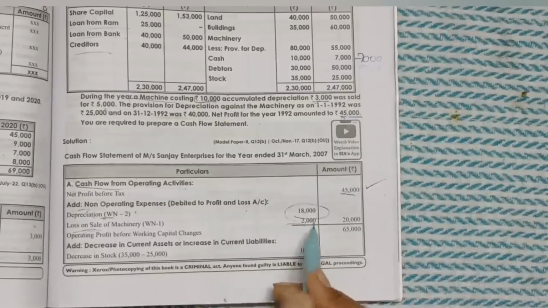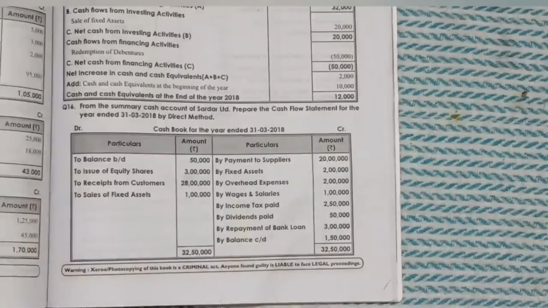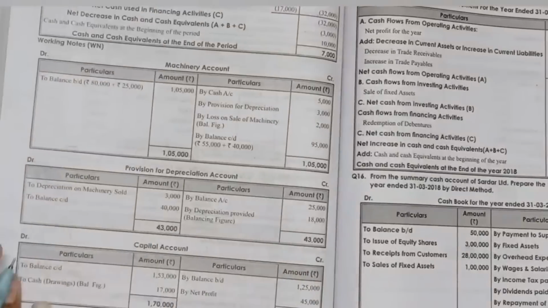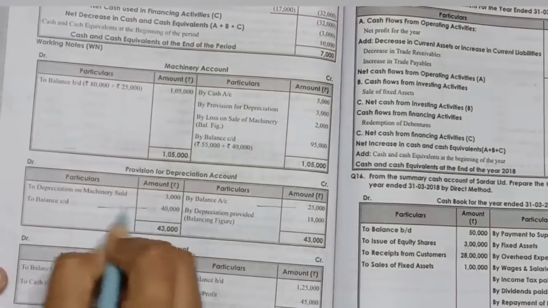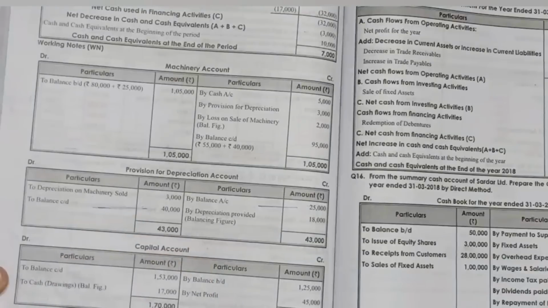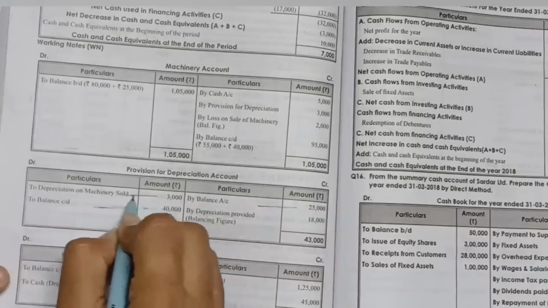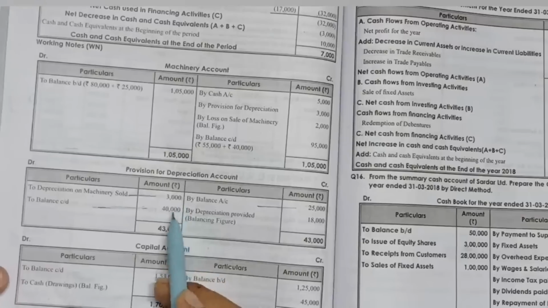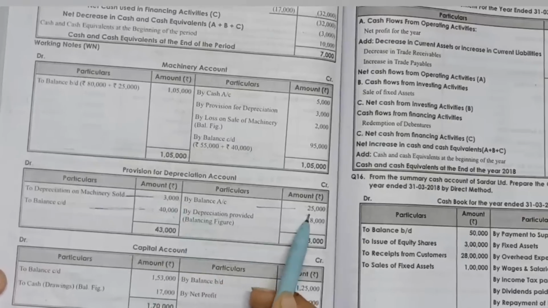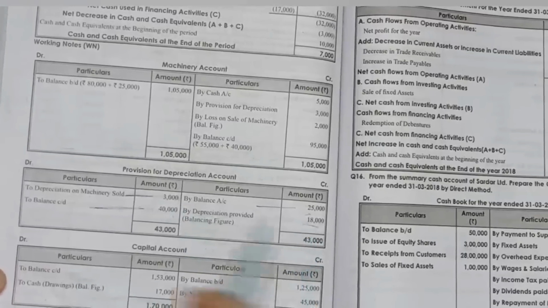How we got 18,000 means, here you see the working notes. Here opening depreciation is 25,000. Closing is 40,000. In the middle of the year, 3,000 depreciation you have accumulated, no? That type of thing we need to add on the closing side only. 40 plus 3,000, 43,000. From 43,000, if you minus 25,000, what is the amount? 18,000.